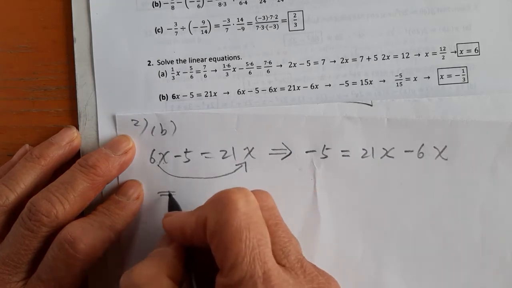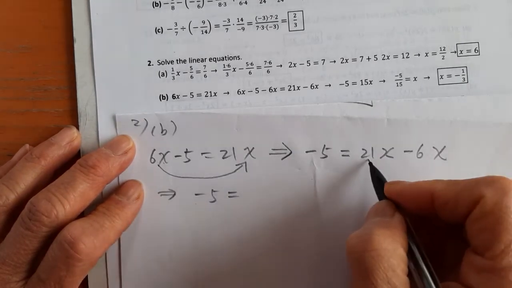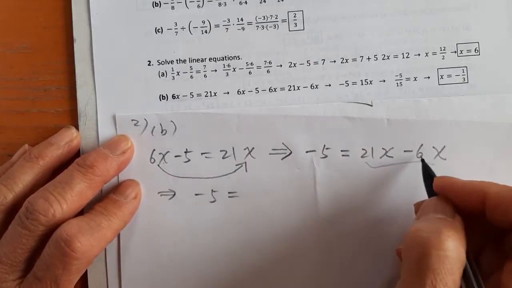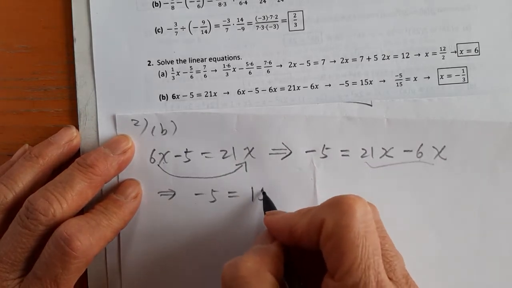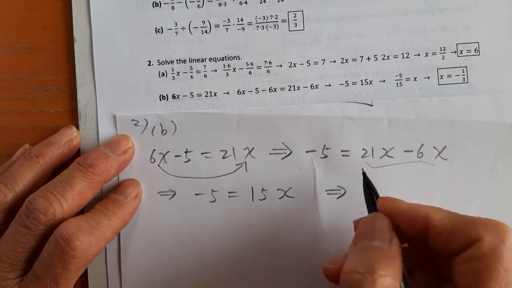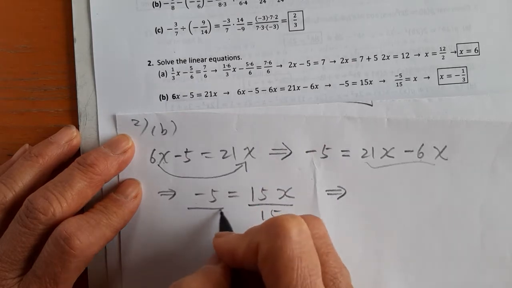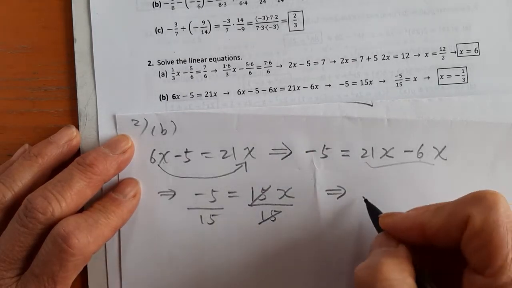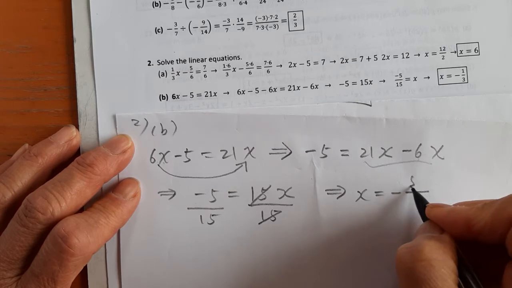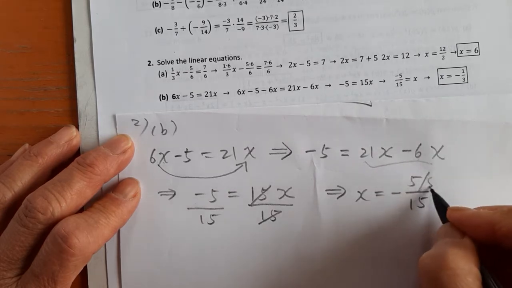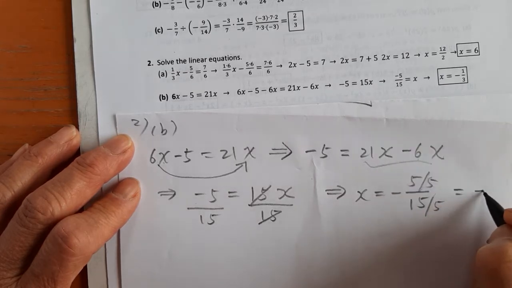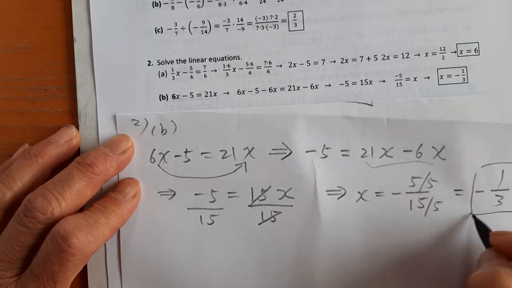Then -5 equals, combine like terms, 21x minus 6x is 15x. Then solve for x: divide both sides by 15, the 15 cancels. So x equals -5/15. Then divide by 5 on both sides to get -1/3.